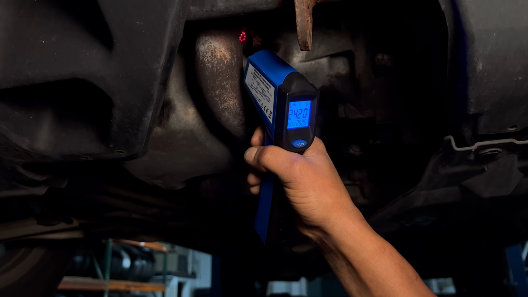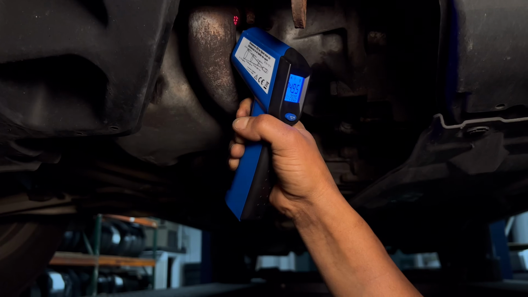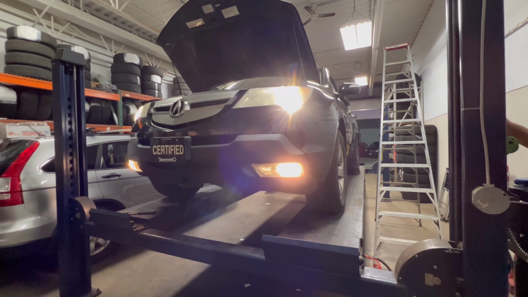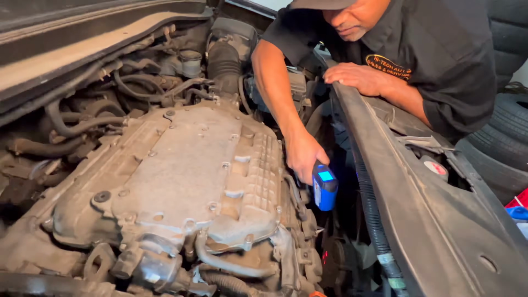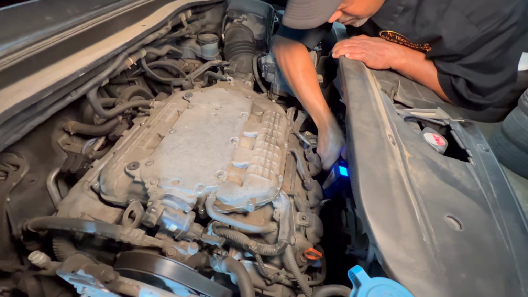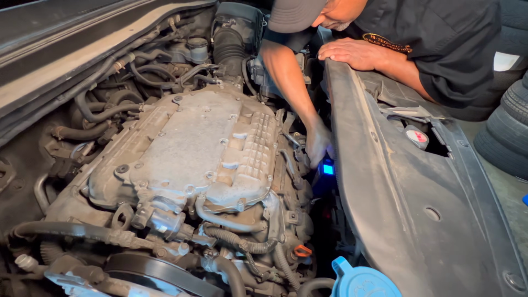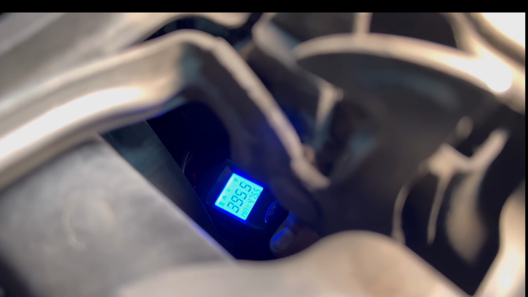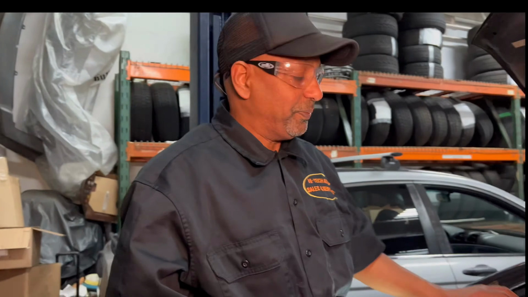Now we have to check the top part once it's lit up. Give or take about 400 something. So you can tell that the cat is now lit up.